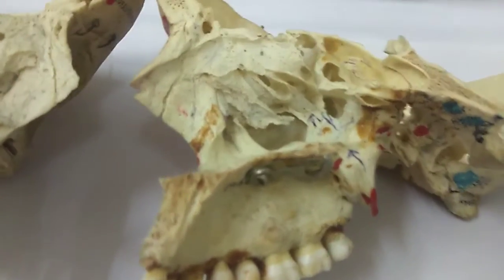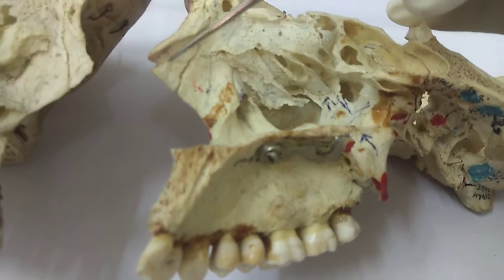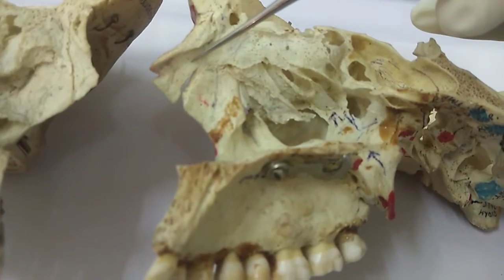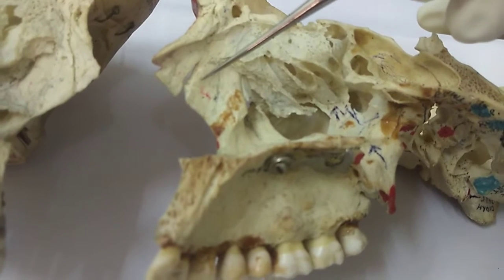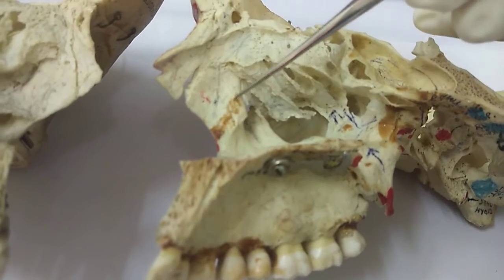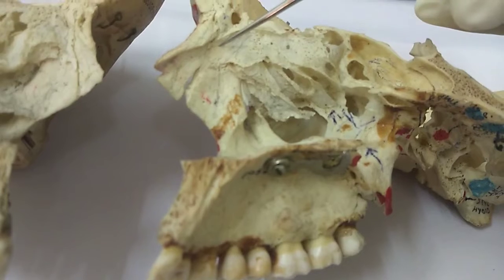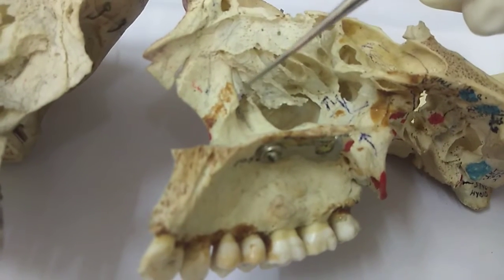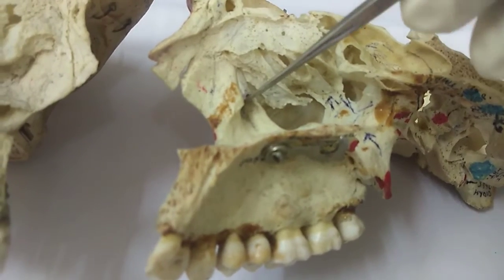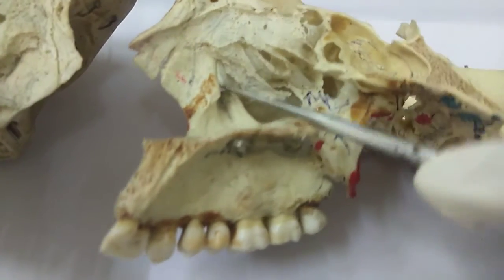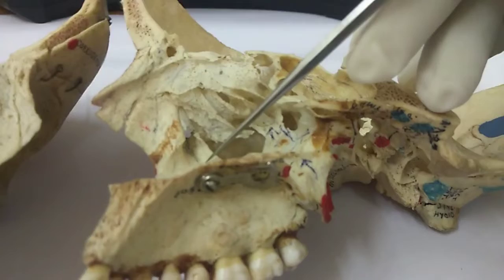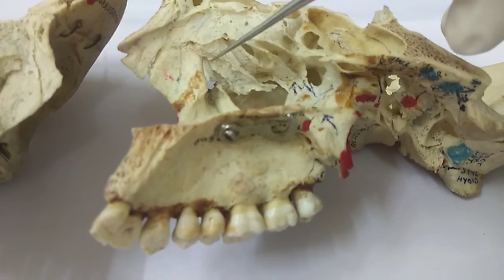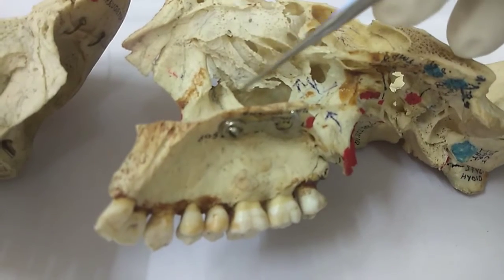If we start the bones from anterior to posterior side, this is the first bone. It is the nasal bone which is forming the lateral wall. Just behind that you can see this bone. This is the frontal process of maxilla, and behind the frontal process we can see this bone. It is a small bone, the lacrimal bone, which is forming a canal, the nasolacrimal duct, opening into the inferior meatus of the nasal cavity. Now just behind that lacrimal bone we can see this large bone.